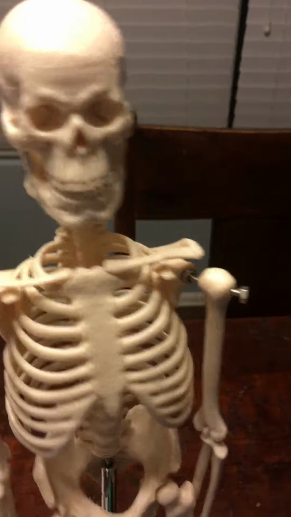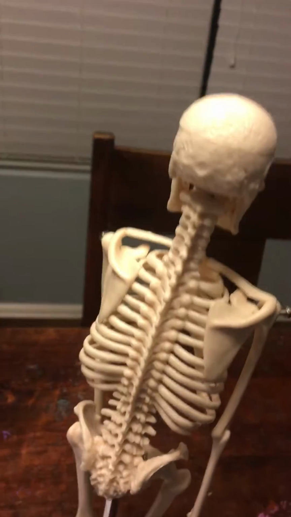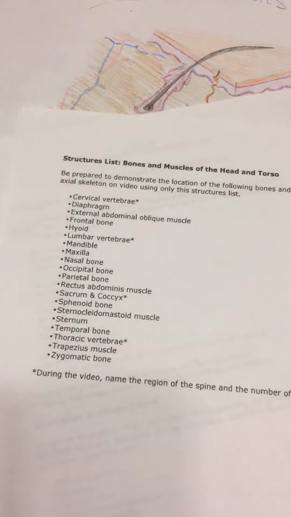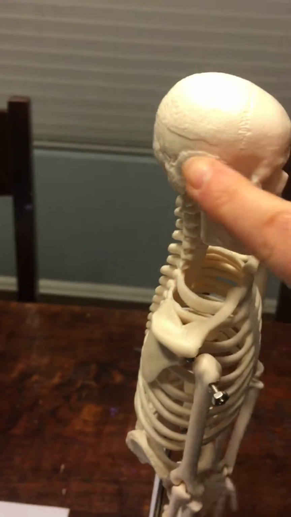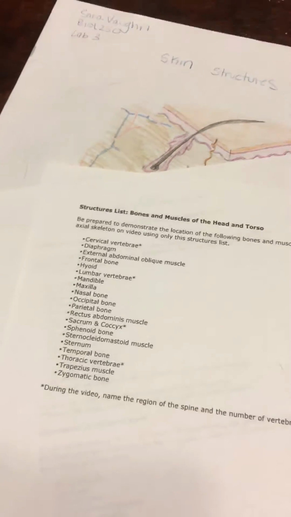So we're going to flip him around again really quick. So back here. And then, let's see, we've got muscles next, which we'll do in a second. The sphenoid bone, sorry, I'm sure I'm pronouncing that completely wrong, which is the side of the skull. We went too far up in here. And let's see, then the sternum.